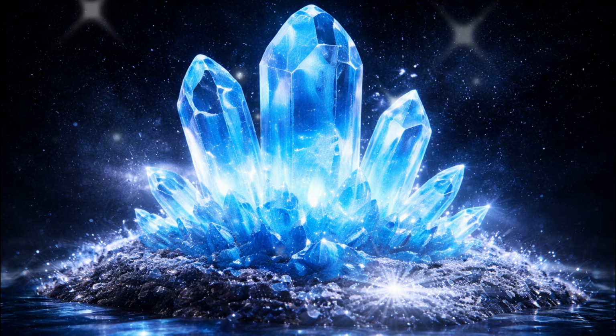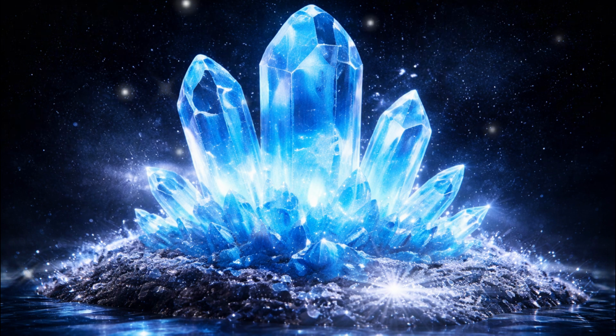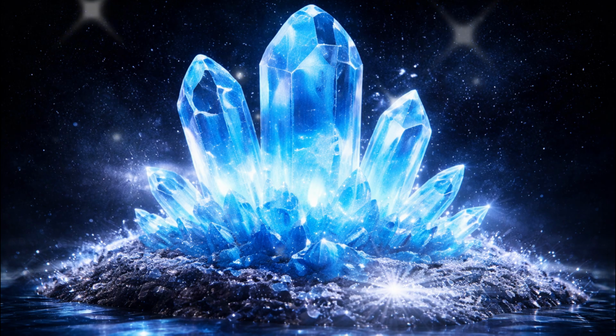Let your breathing follow this gentle rhythm. Inhale and imagine the crystal growing. Exhale and feel the structure becoming more complete. With each breath, clarity deepens and stillness expands.